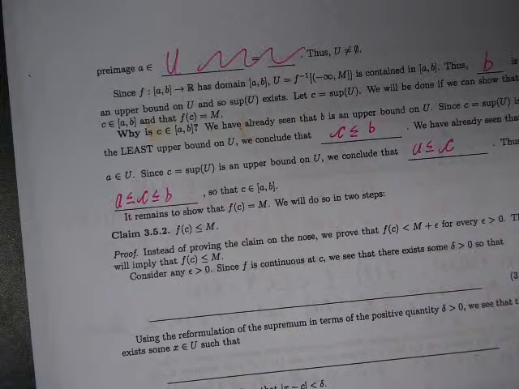So let's prove that f of C is equal to n. I'll do it in two steps. I'll prove that f of C is less than or equal to n, and I'll prove that f of C is bigger than or equal to n. And let's resort to this picture to see how the proof should go.